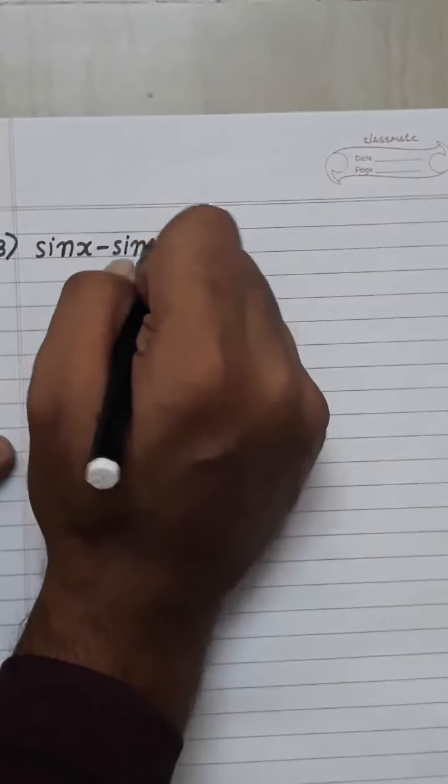We cannot interchange in every case, but here first term is x, second term is 3x, and in between plus sign is present, so we can interchange the position of this term. So first we can write sin 3x plus sin x upon, in denominator term cos 3x plus cos x.